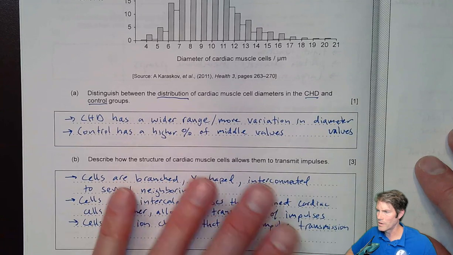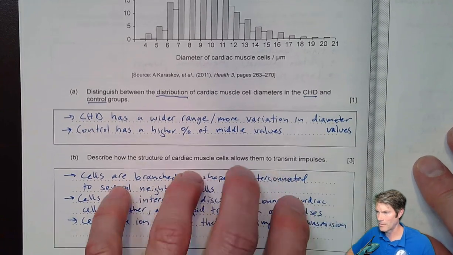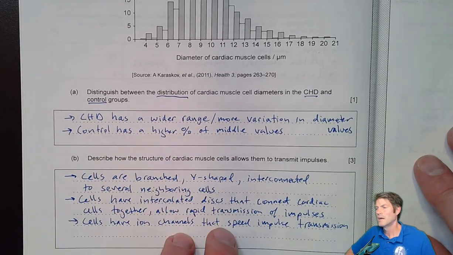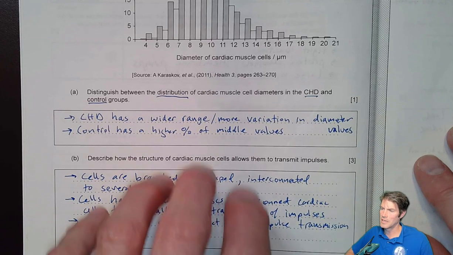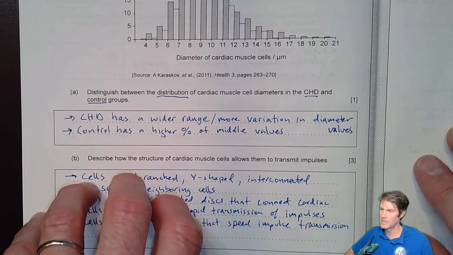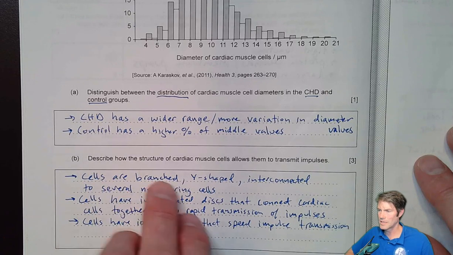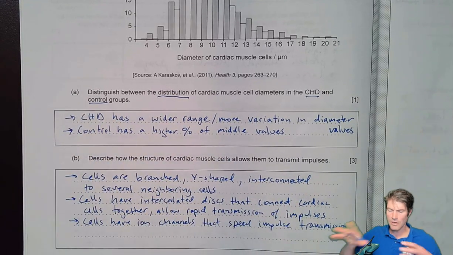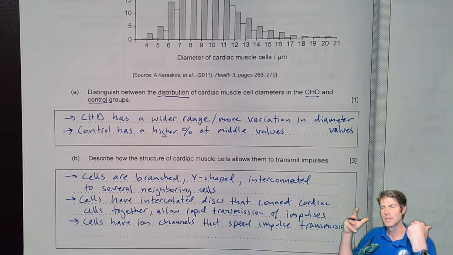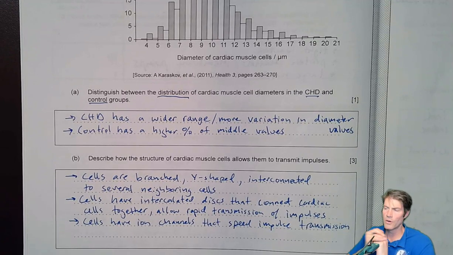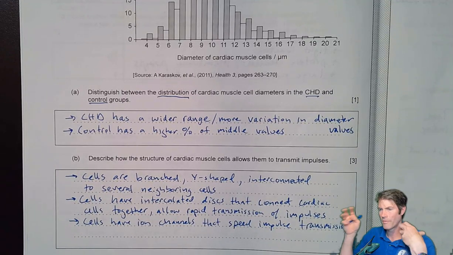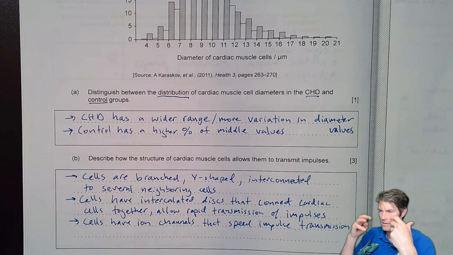This is asking you, what do you know about cardiac muscle cells that helps them in the heart? This tissue is different based on the types of cells and how they're organized. These cells are branched, they're Y-shaped, they're interconnected with each other, and that helps them transmit nerve signals between all the muscle cells in the heart.